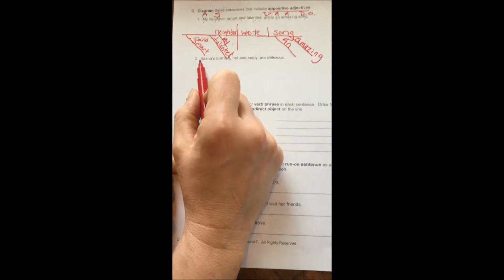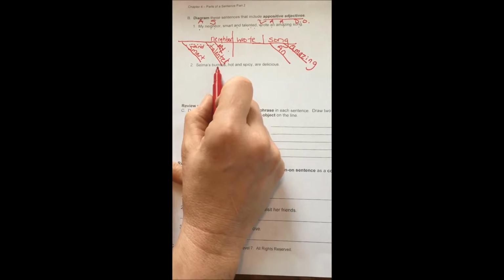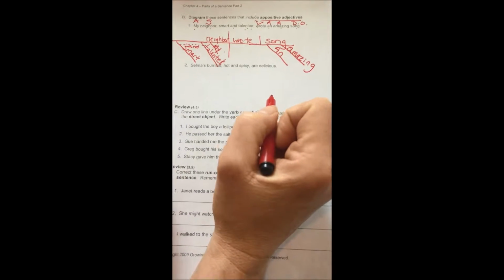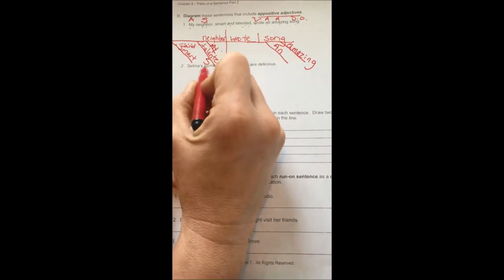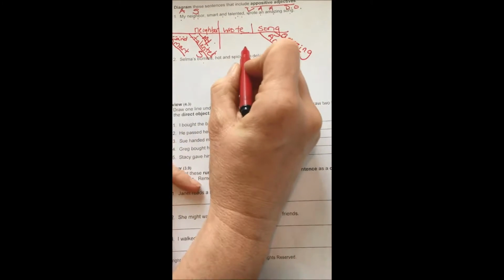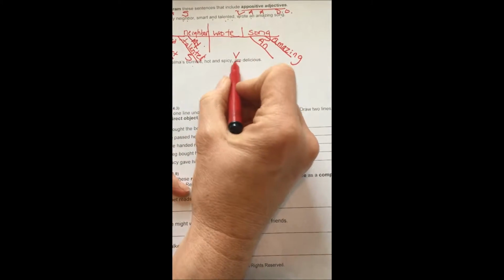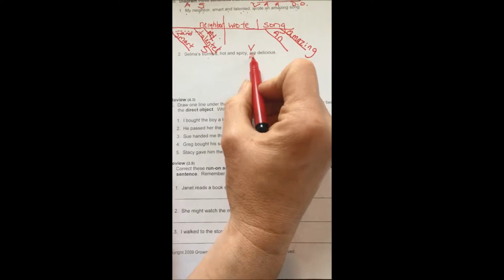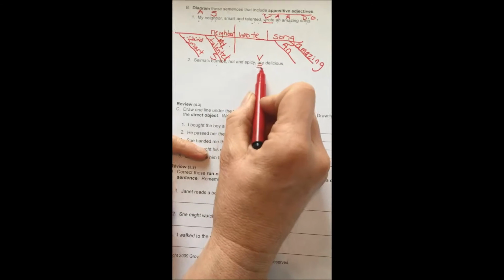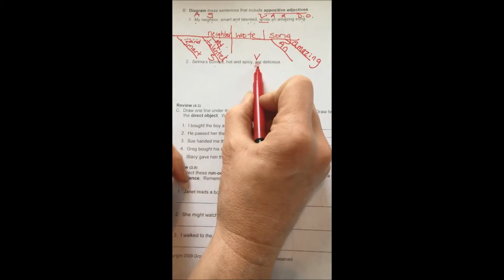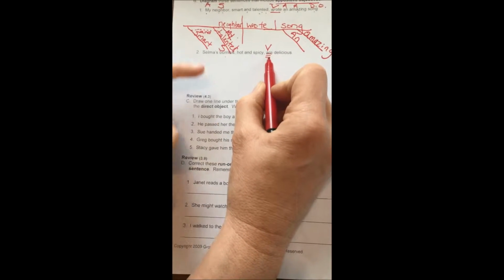Okay? So let's look at number 2. Selma's burritos, hot and spicy, are delicious. So first, what is my subject? What is the sentence about? The sentence is really about the burritos. Okay? Burritos, what is my verb? Are. Okay, now you should have bells going off. A little bit of alarm there. As soon as I see a verb that is not an action verb, like wrote, I should be thinking predicate nominative or predicate adjective.